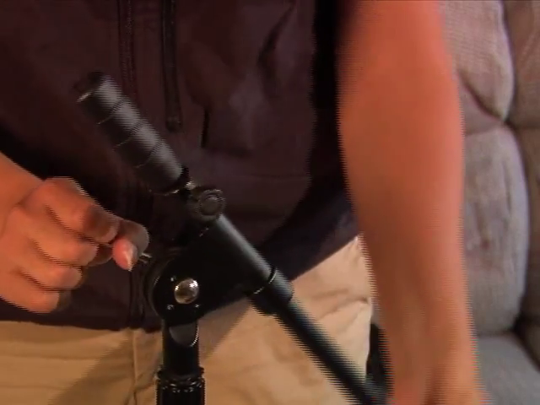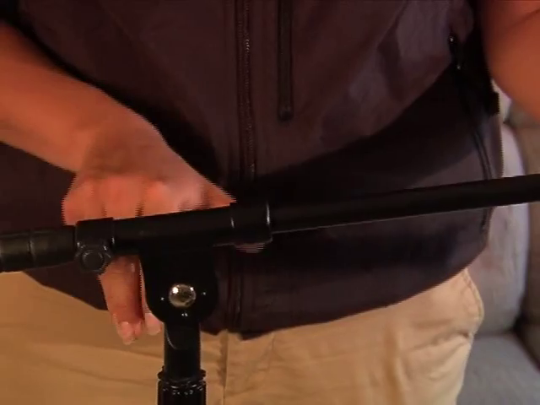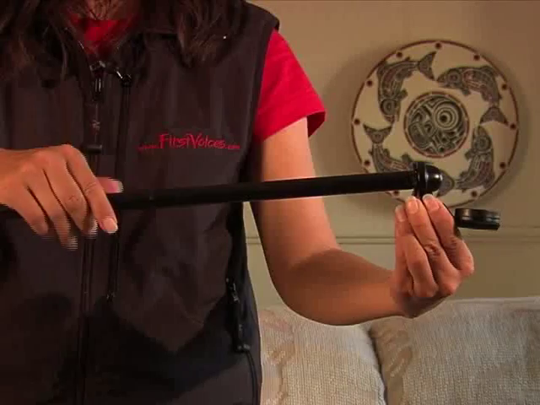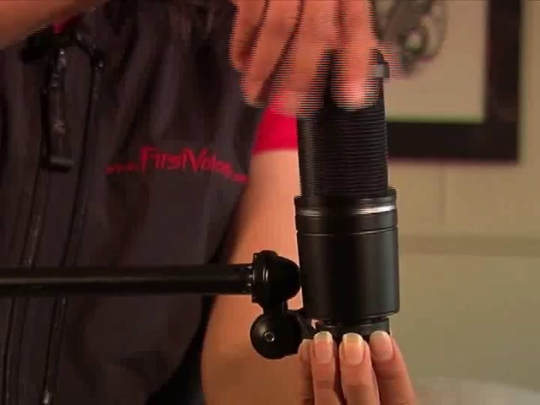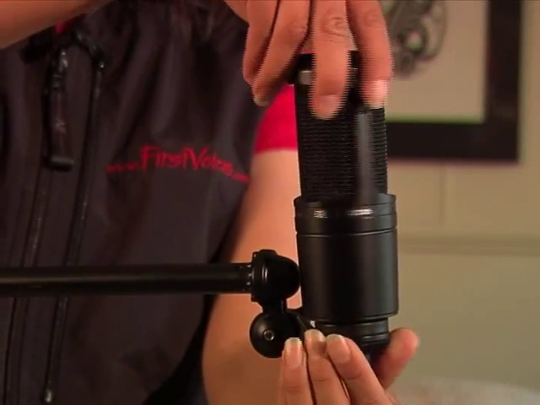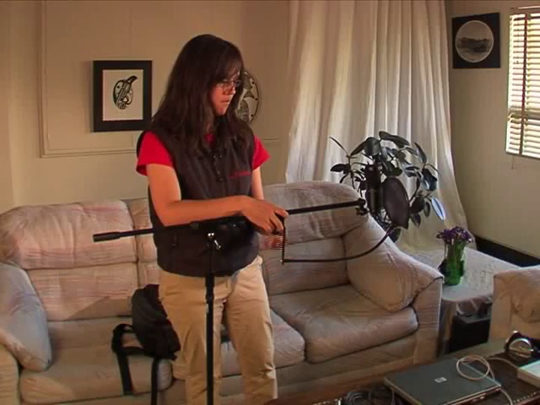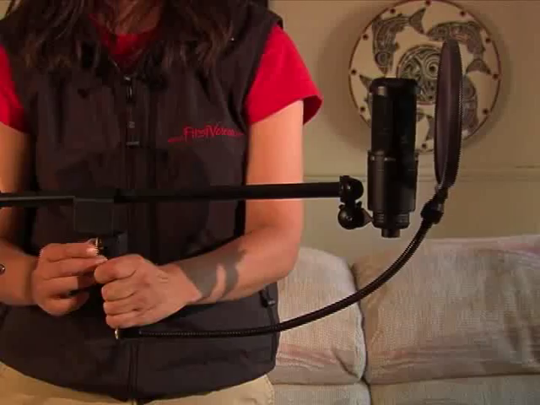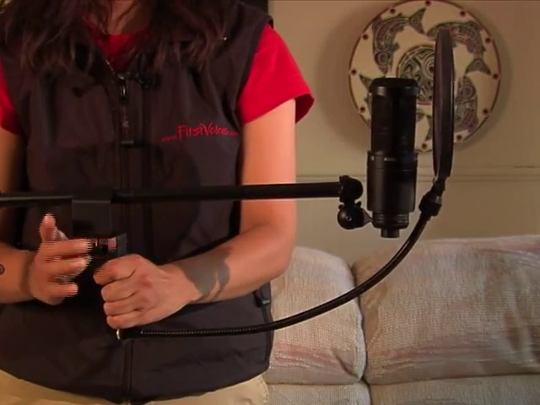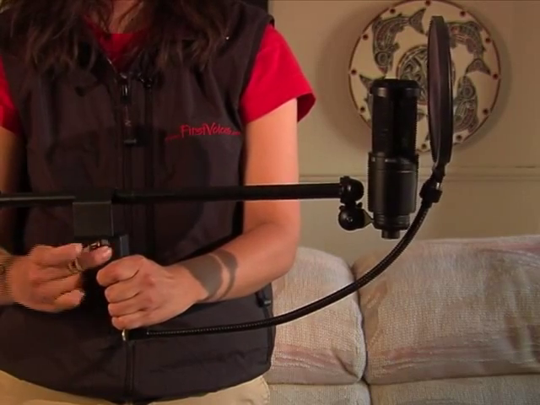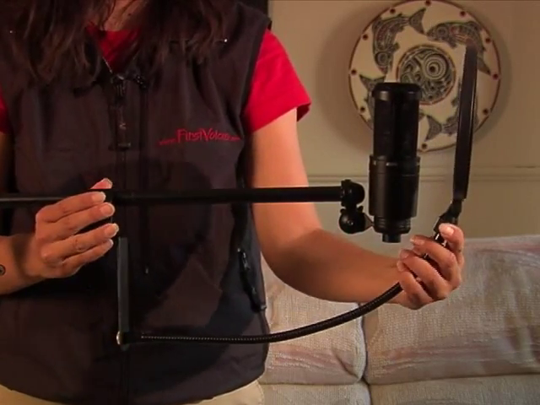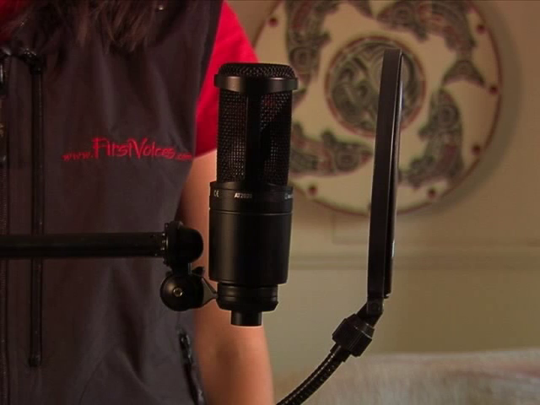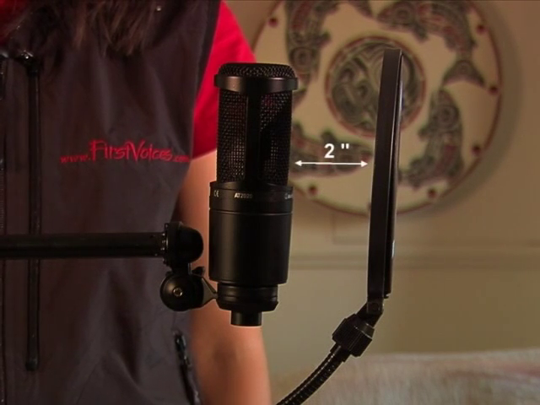Adjust the base of the microphone stand and boom length to suit the recording situation. Attach the microphone clip to the microphone stand by screwing it onto the end of the boom. Next, attach the microphone to the microphone clip. Attach the pop filter to the microphone boom. This device eliminates much of the noise caused by plosives. Plosives are P and T sounds at the beginning of words that are tricky for microphones to capture. The pop filter should be about 2 inches in front of the microphone.